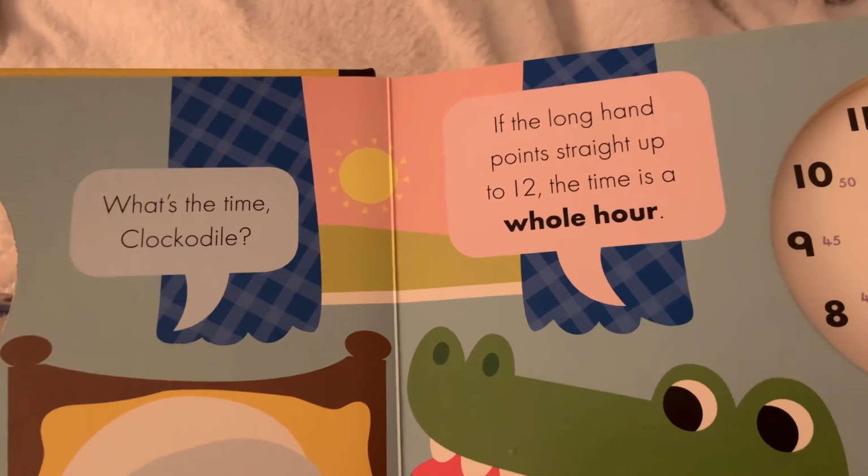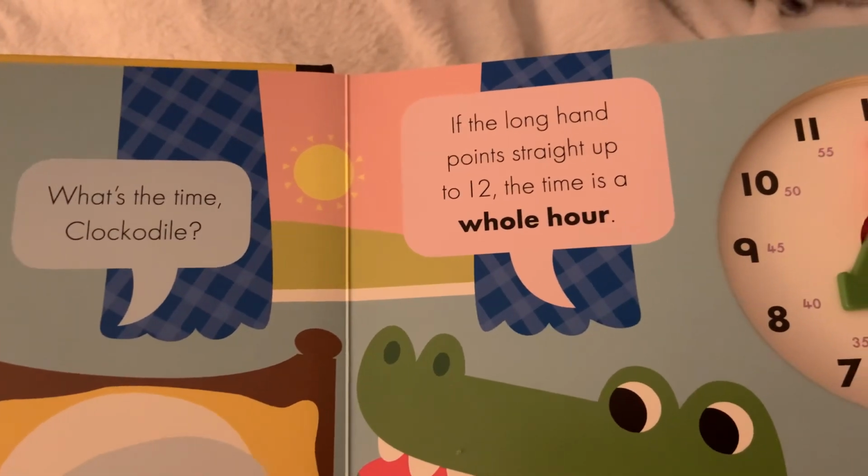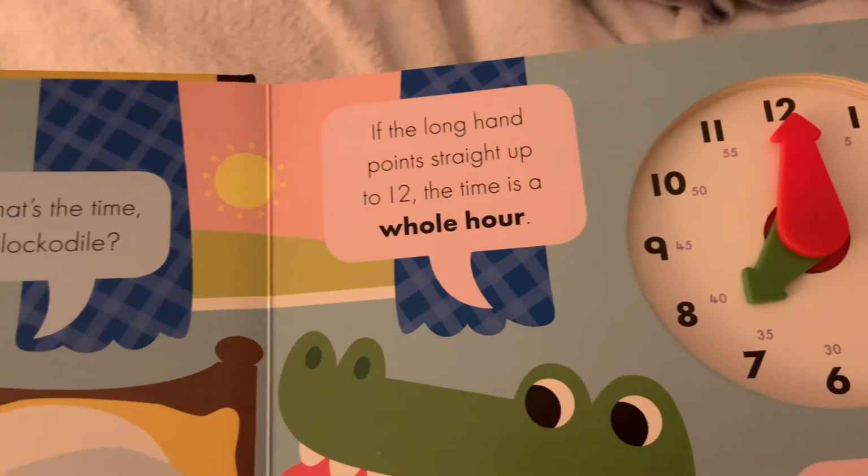Turn the clock hands to match the time in the story. Learn digital time with Robbie Robot.